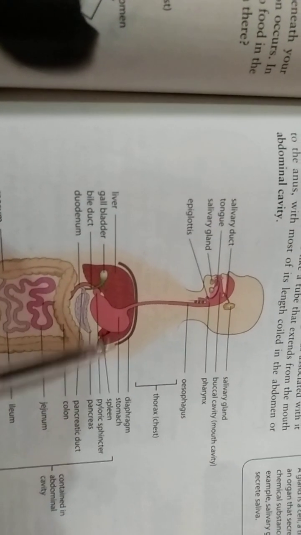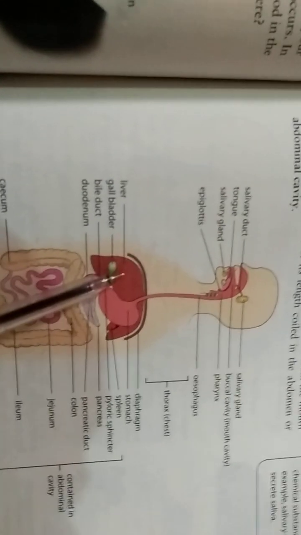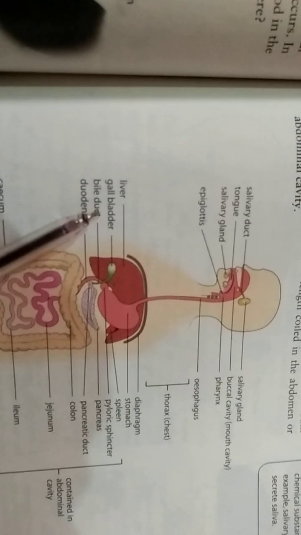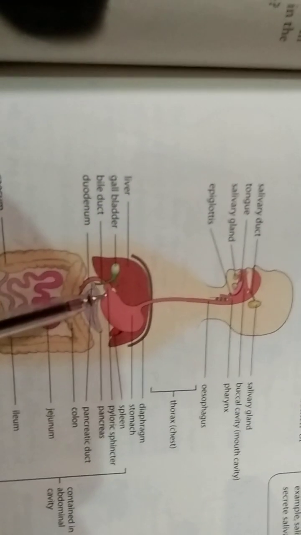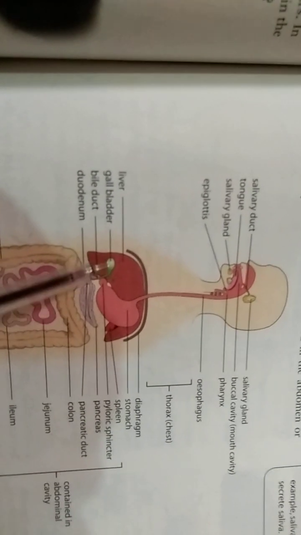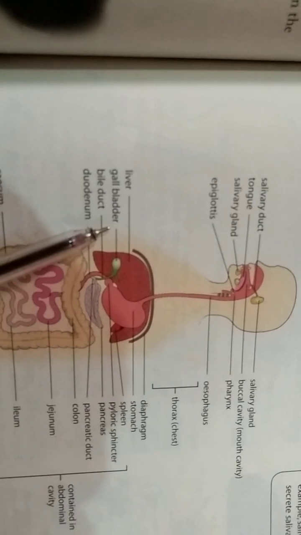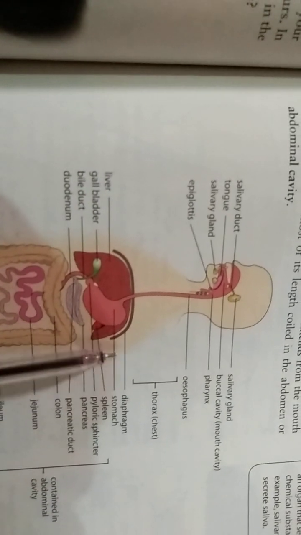Here we look at the internal structures, the anatomy of the digestive system. On the right side the liver is present. These green structures are called the gallbladder and diaphragm.